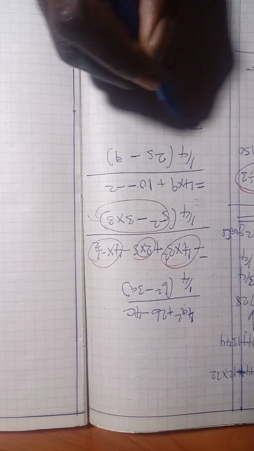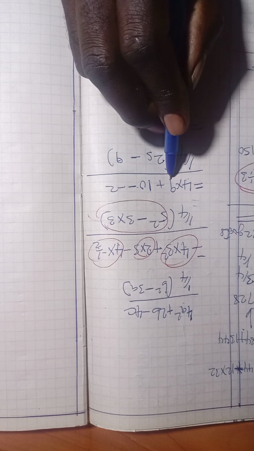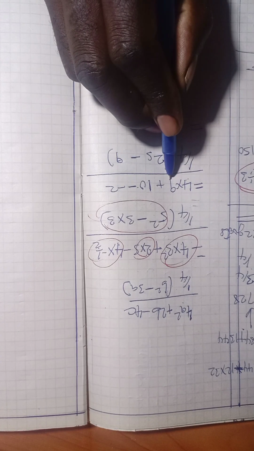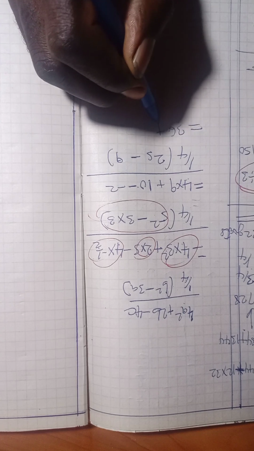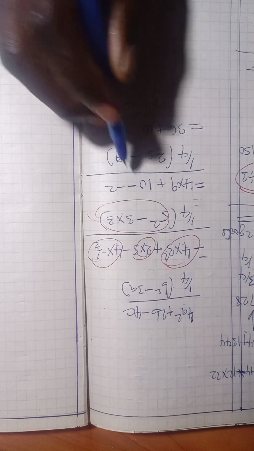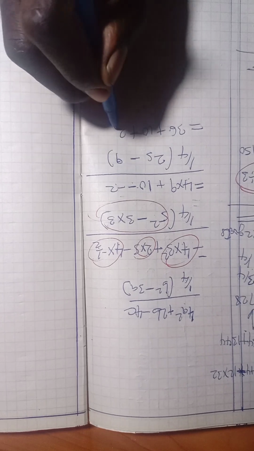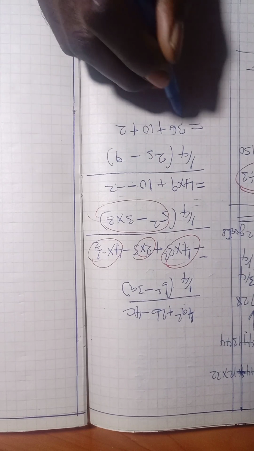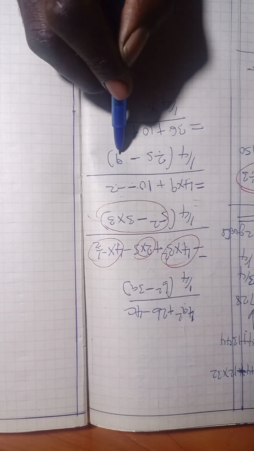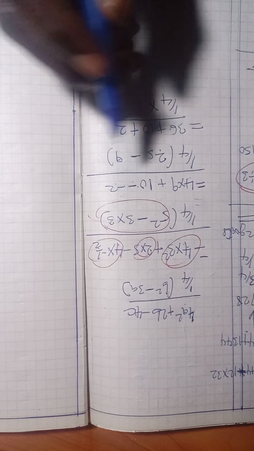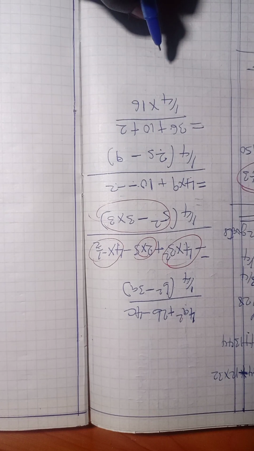So that we have 4 times 9. What do you get? You get 36. So 36 plus 10, these two negatives, negative plus negative will become a positive, so plus 2, all over a quarter multiplied by this minus this, you get 16. 25 minus 9, you get 16, like that.